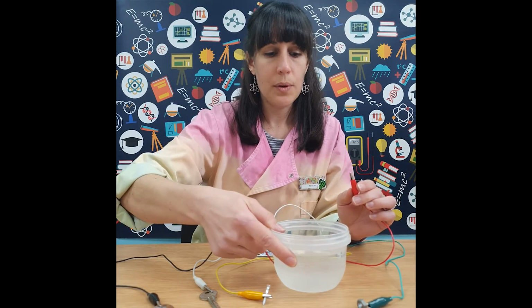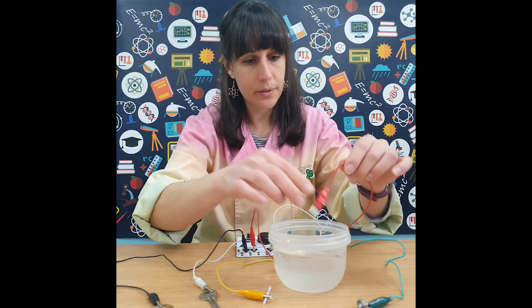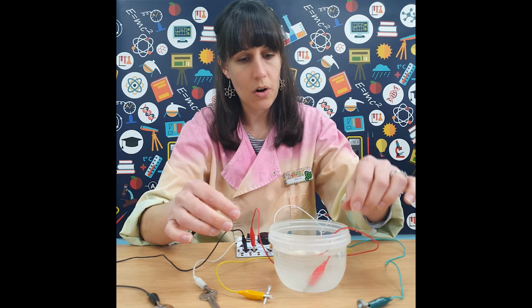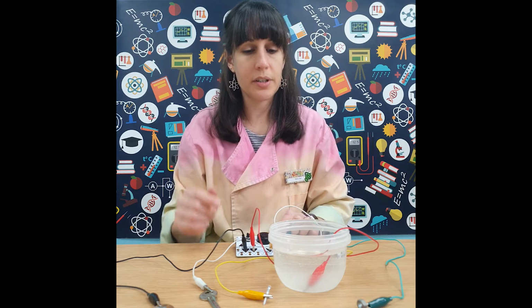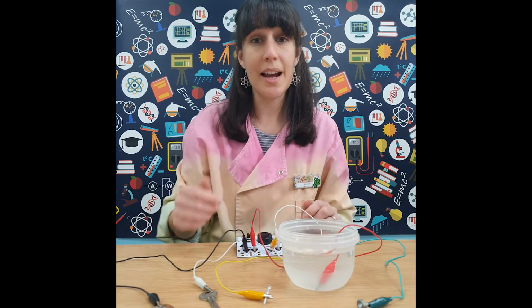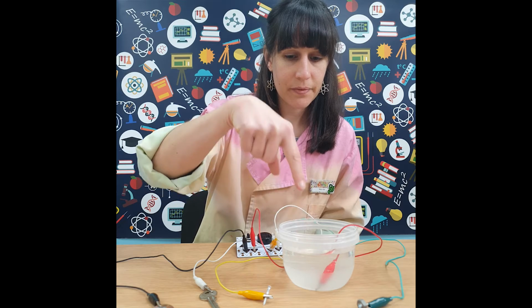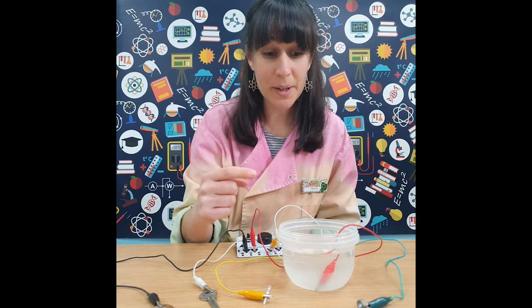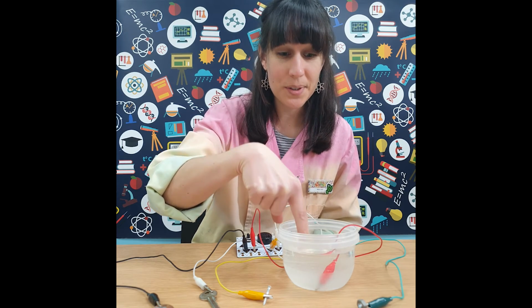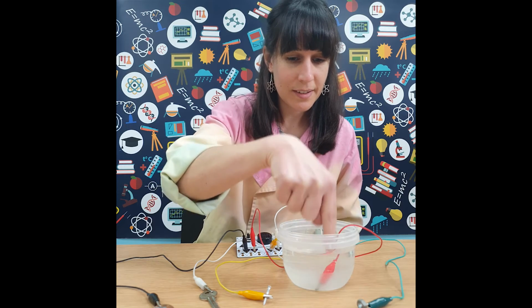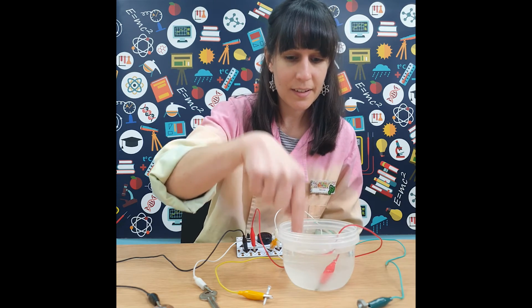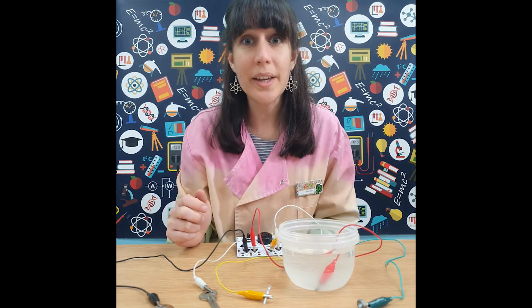I've got a bowl of water here, so if I dangle one end of our red crocodile clip into the water, we can now see how well a conductor it is. So just by touching the surface of the water, we can see we can make it conduct electricity.